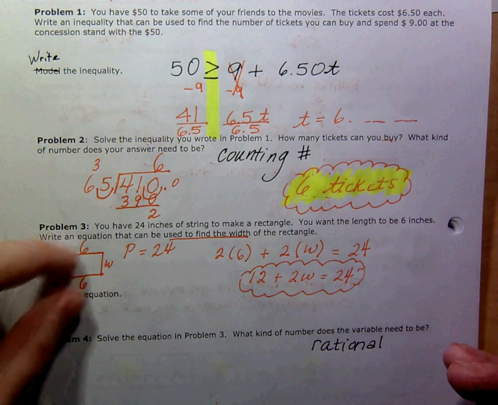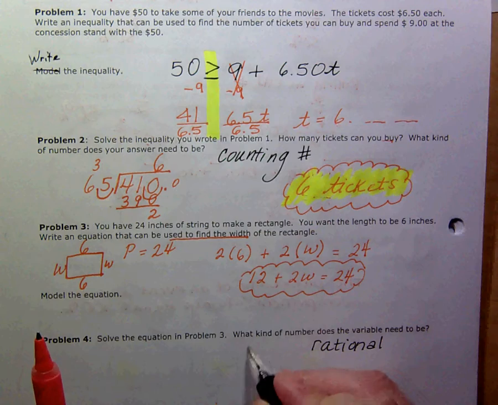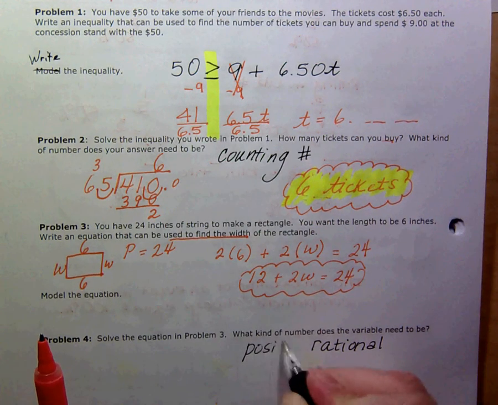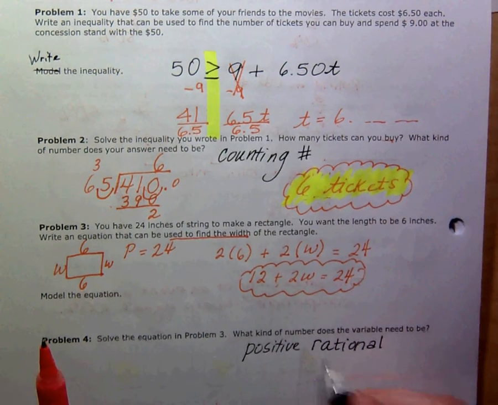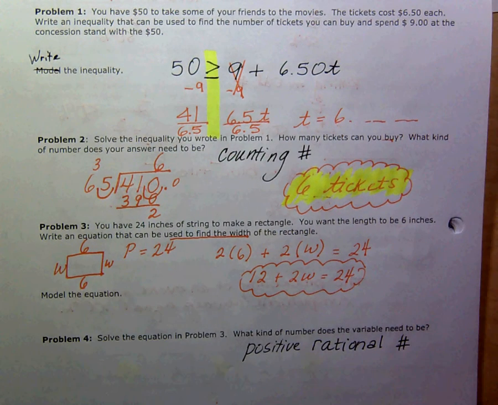Does it make sense for me to say this is negative 7 inches? No, that doesn't make sense. So it needs to be a positive number. Okay? So we're going to say that it has to be a positive, rational number.